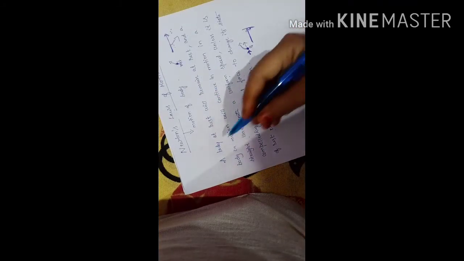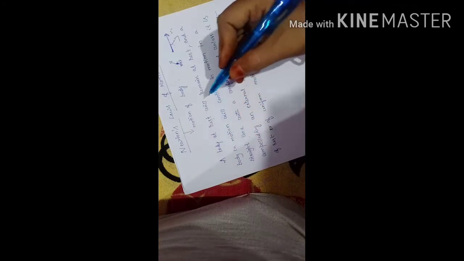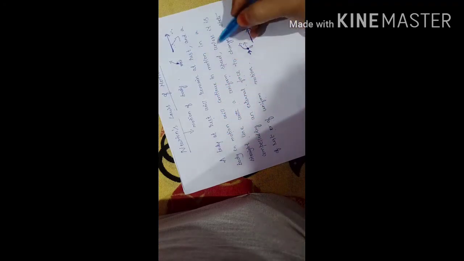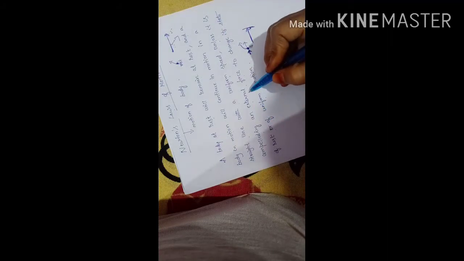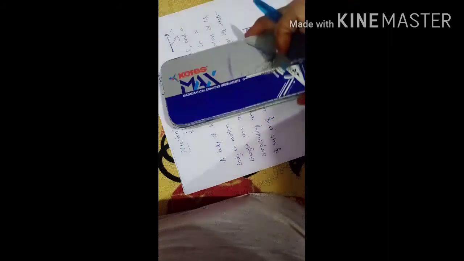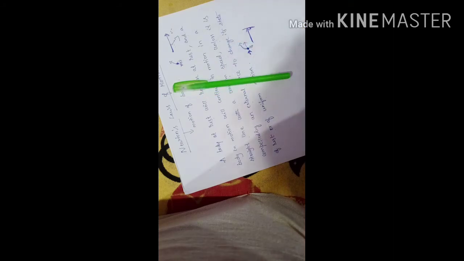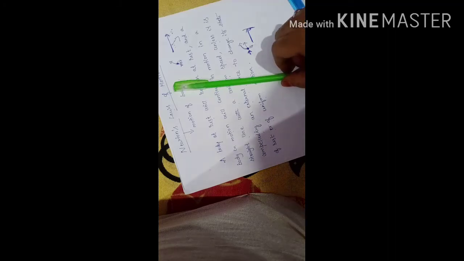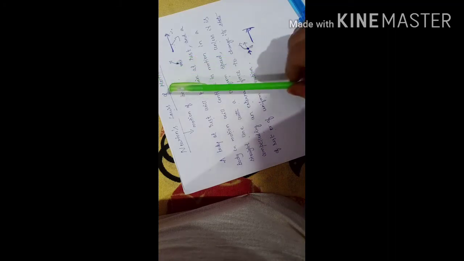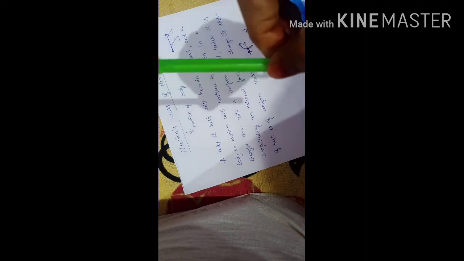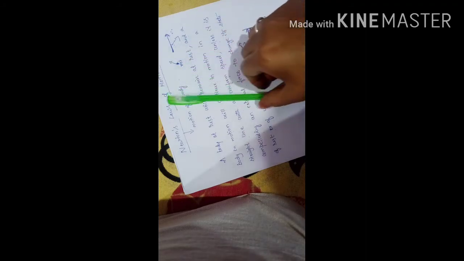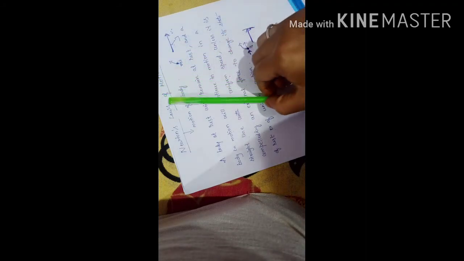What is Newton's first law? If your body is at rest, it will always be at rest, unless it is compelled by an external force. For example, this pen will always be in the rest position. If I apply some force to change its position, then only it will change its position. If I am not applying any force, no external force is acting on the body, that pen will be in the rest position forever.